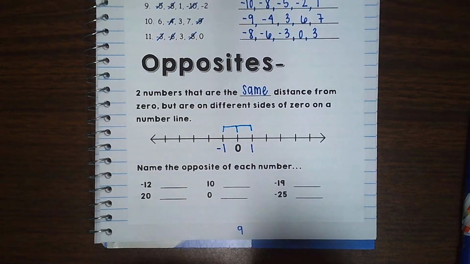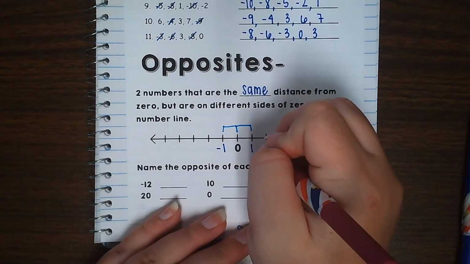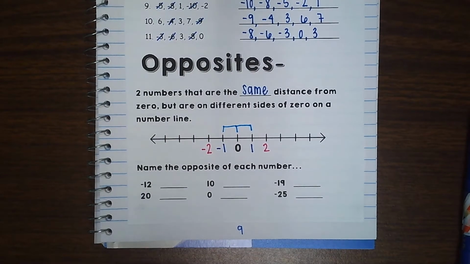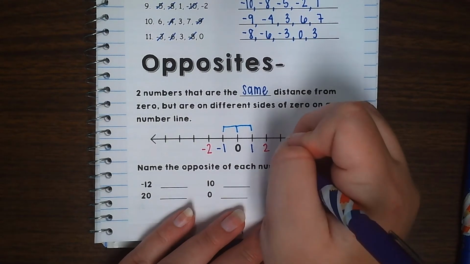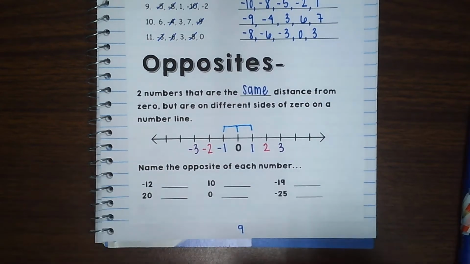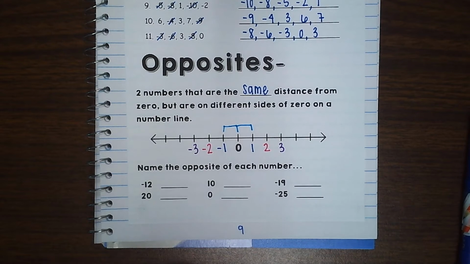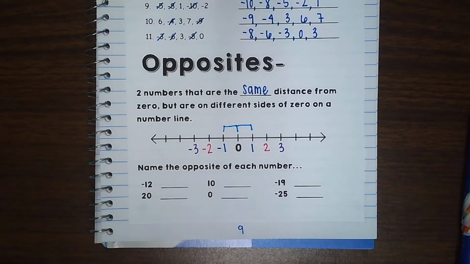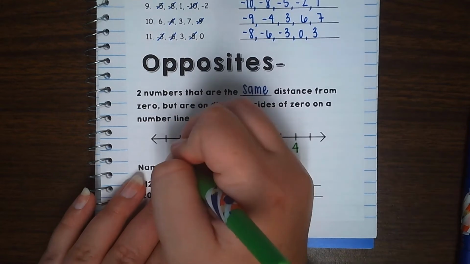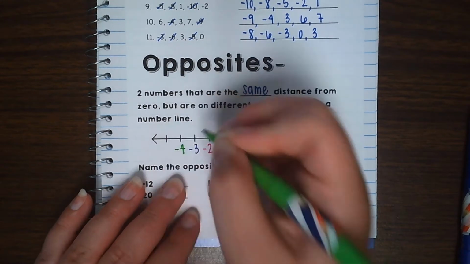Okay, think about 2 and negative 2. They are opposites. They are both 2 units away from 0. 3 and negative 3. They are both 3 units away from 0. 4 and negative 4.